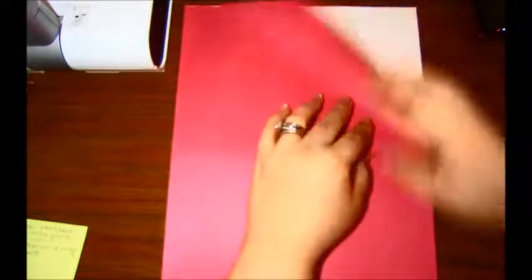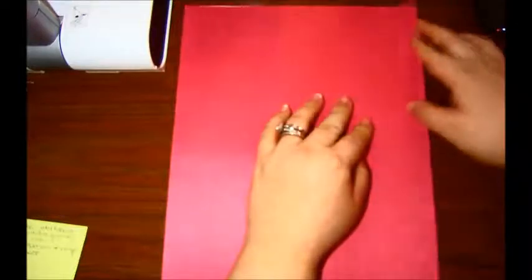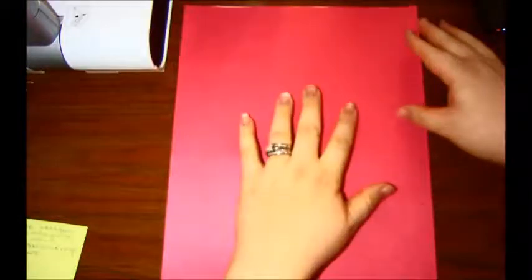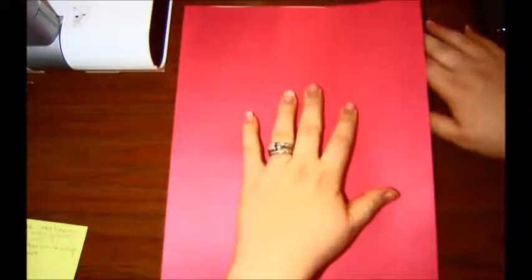Take the 2 sheets of paper that you picked up at the beginning of class. Stack them one on top of the other. Then move the top piece of paper down about an inch.